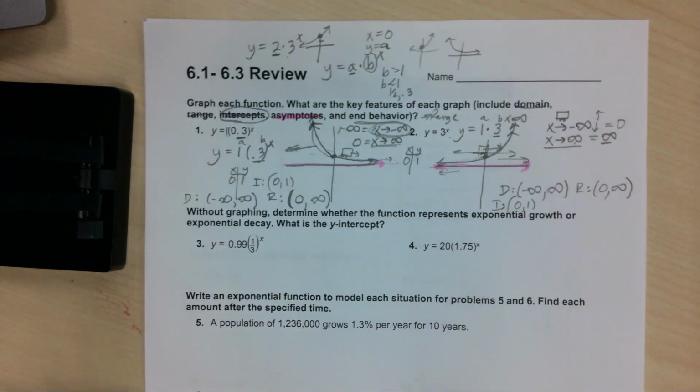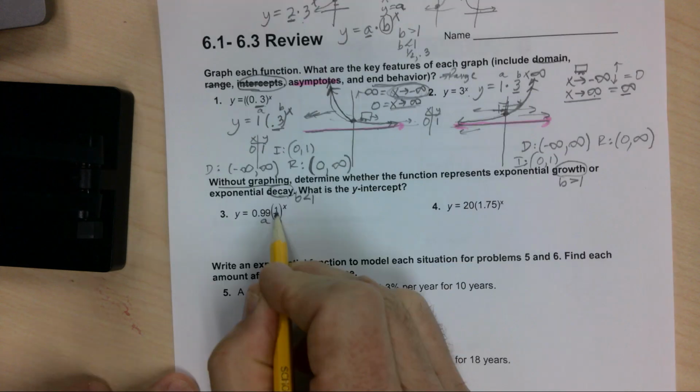So my end behavior for those two problems. But this says without graphing, determine whether it represents exponential growth. Remember, that's b is greater than 1. Decay, that's b is less than 1.